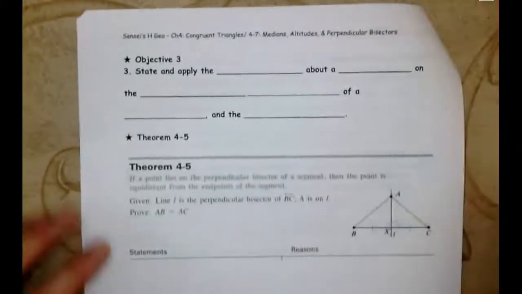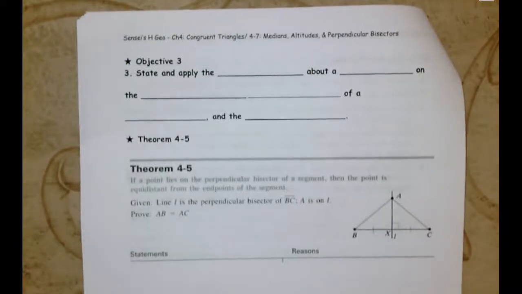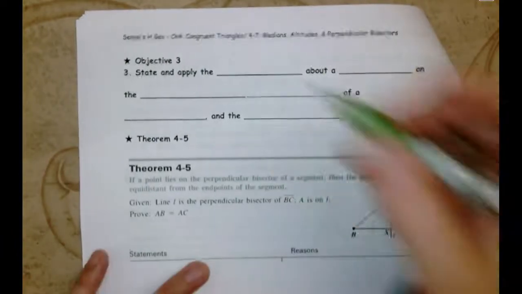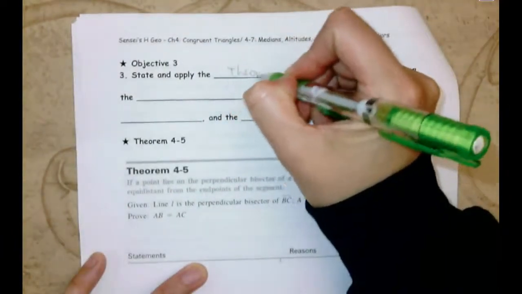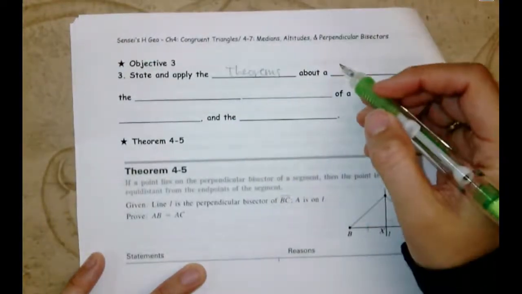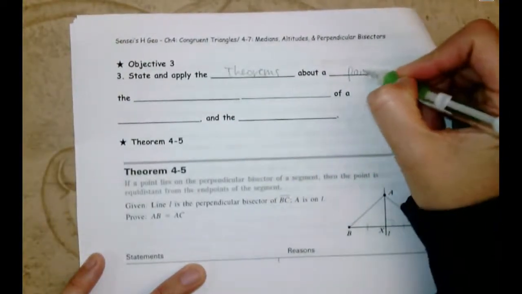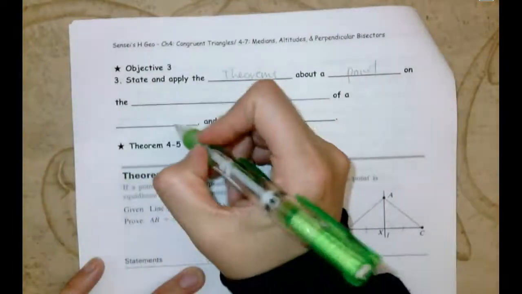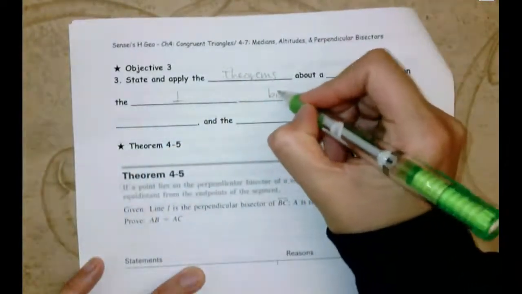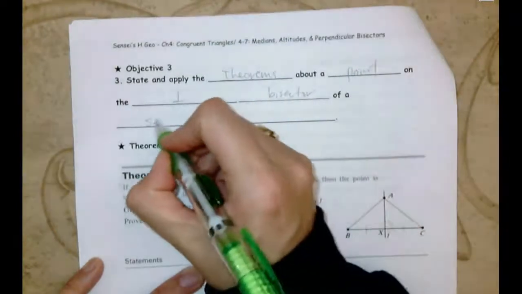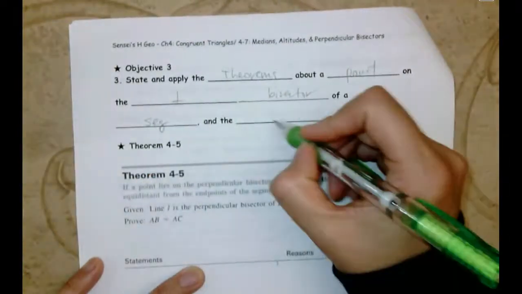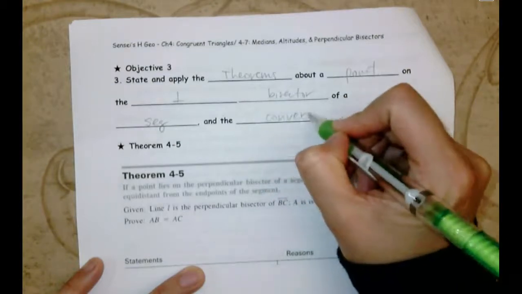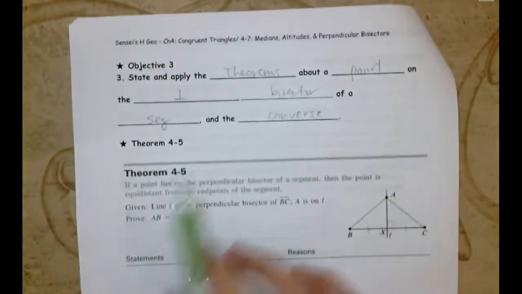Right. Objective 3. State and apply the theorems about a point on the perpendicular bisector of a segment and the converse. Okay, so this is objective 3.